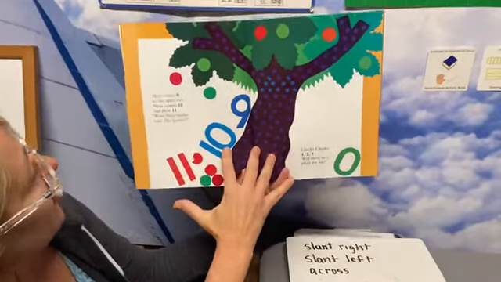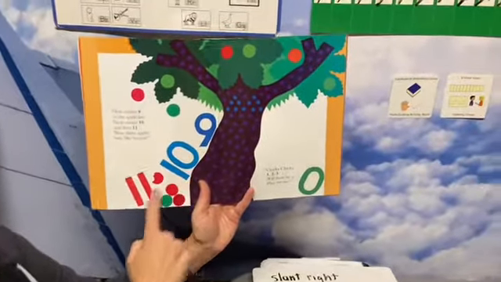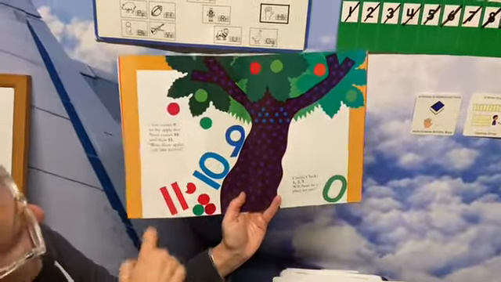Here comes 9 to the apple tree. Next 10 and then 11. Wow, these apples taste like heaven.